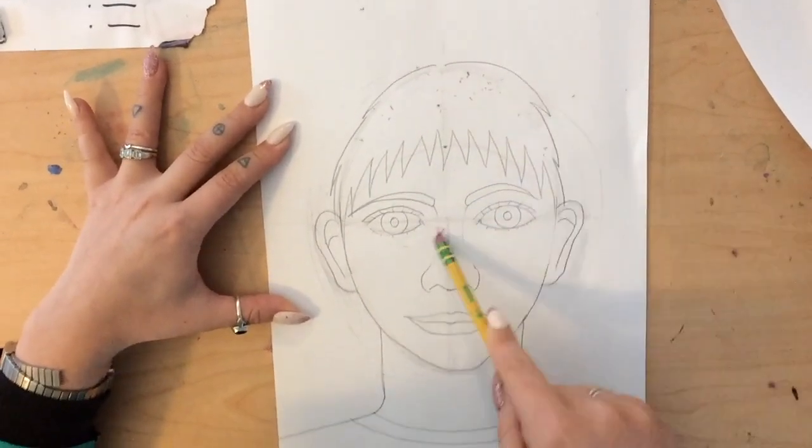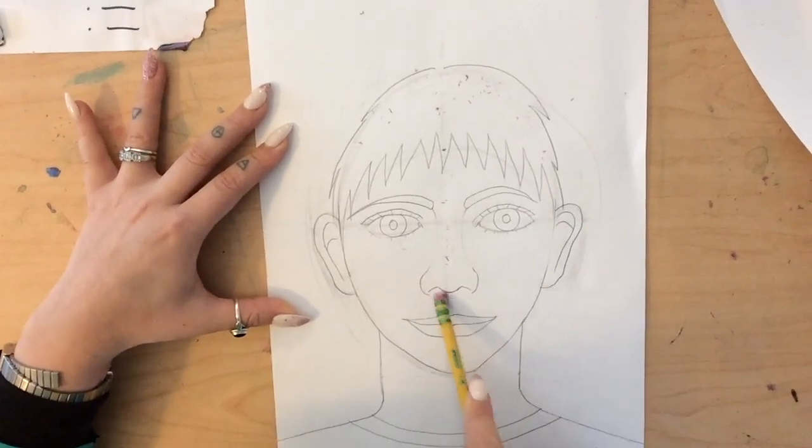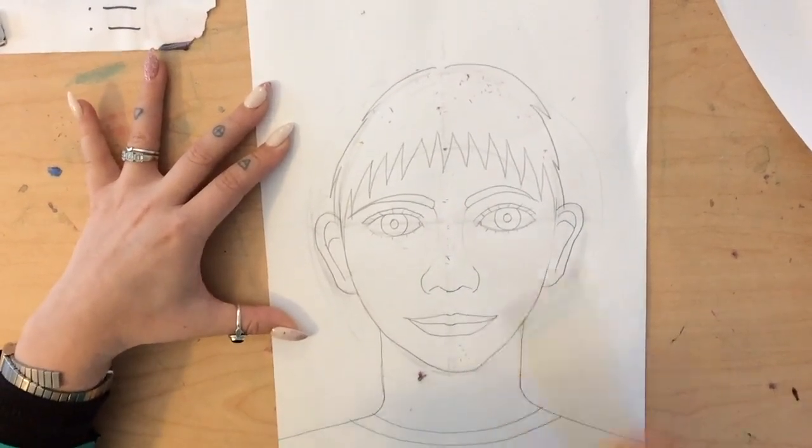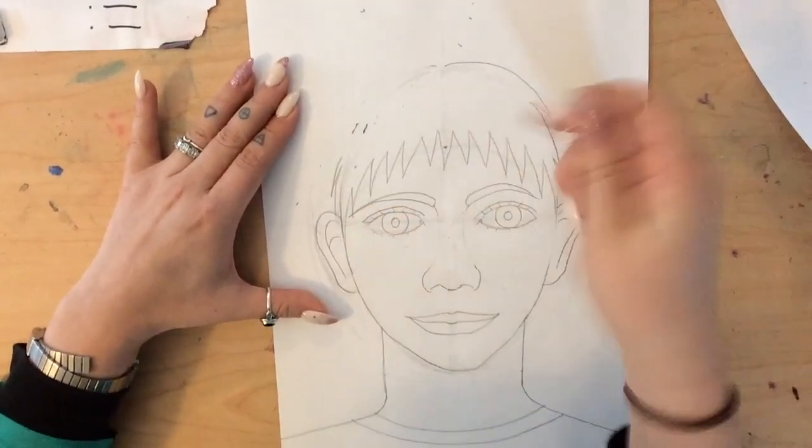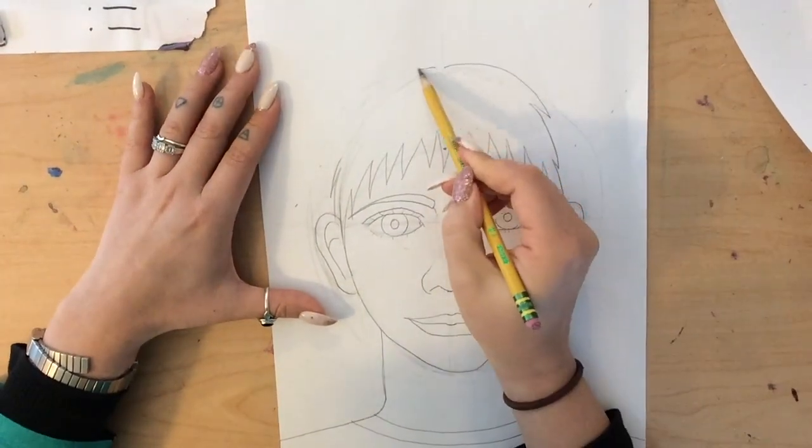When you're all finished, you can start to erase your guidelines like the horizontal lines on your face, the original face shape that you adjusted, anything that needs to be adjusted and changed, you can do this now.